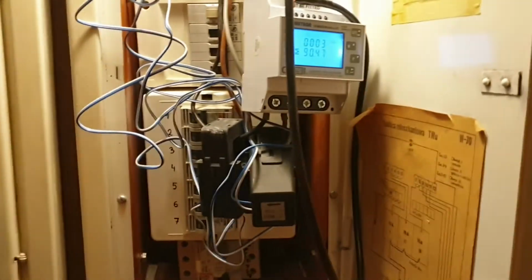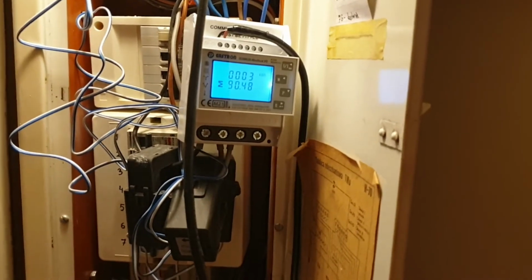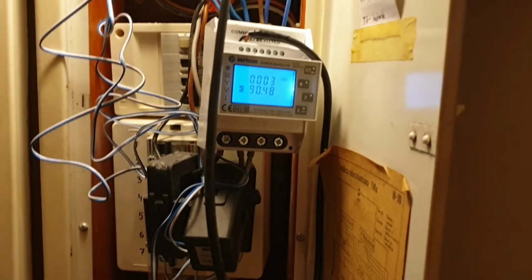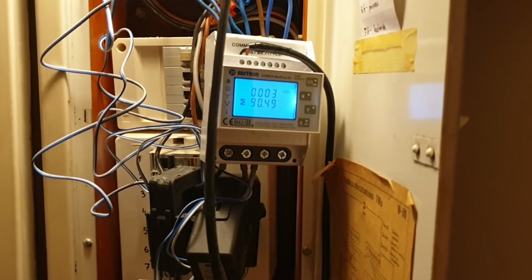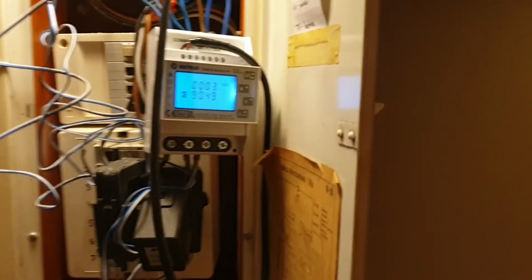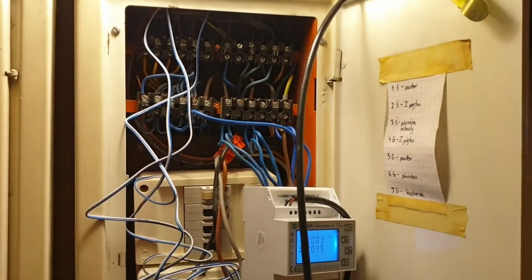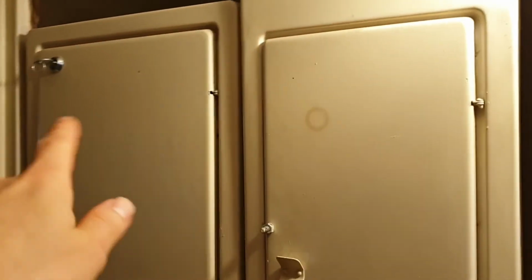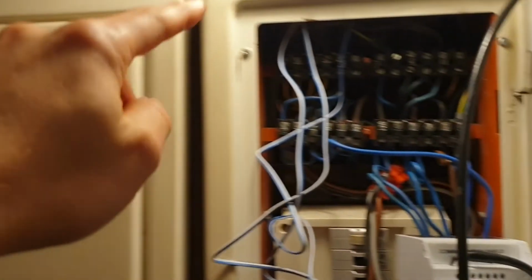Now I've moved to my basement where I've connected the Eastron SDM 630 power meter, and I want to show you how it's connected. So here I have all wirings for my house. On the left I have the power meter from my energy supplier, it's closed.